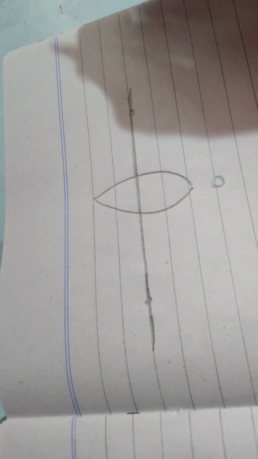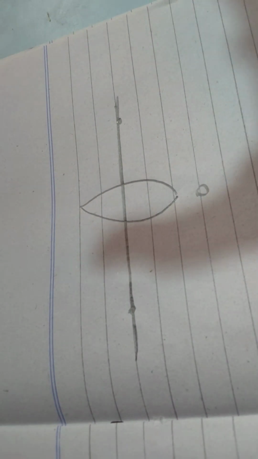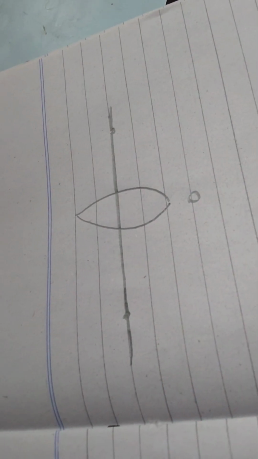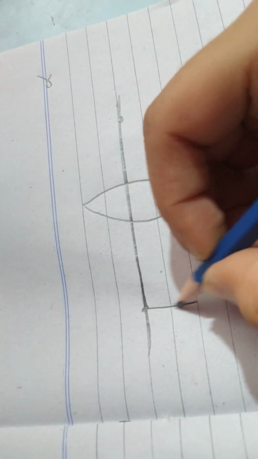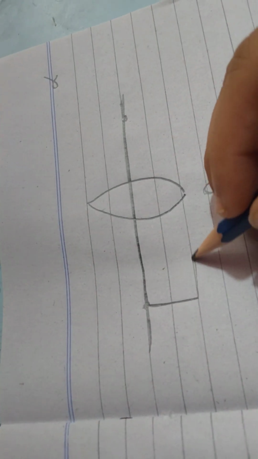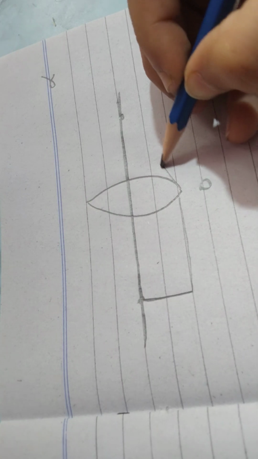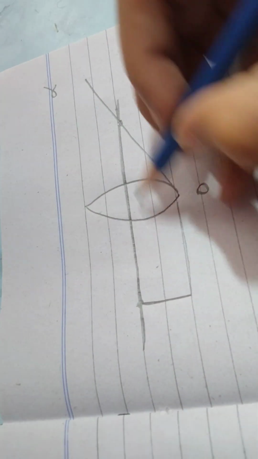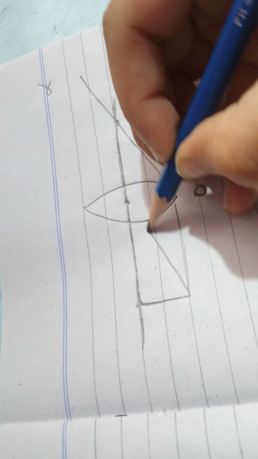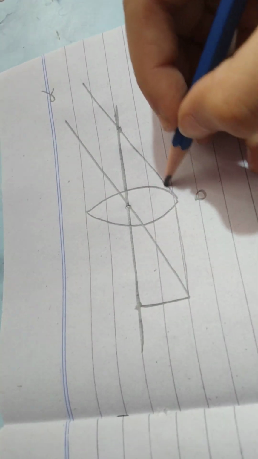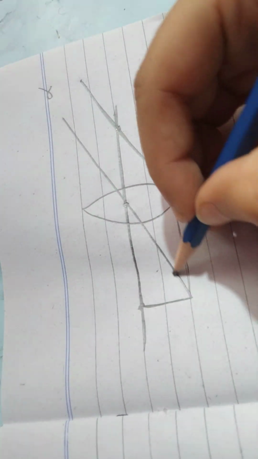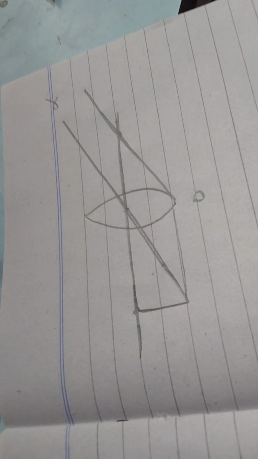We know that the object is placed on earth, but it is very far. It means the object is at infinity, so obviously the image will form at the focus point. So these are parallel lines, which means they are coming from infinity.